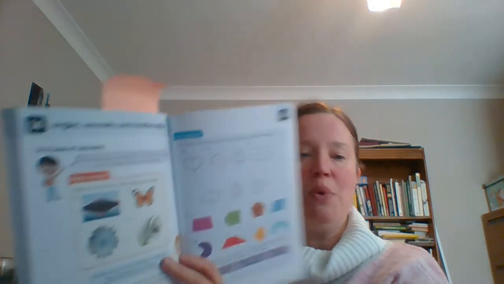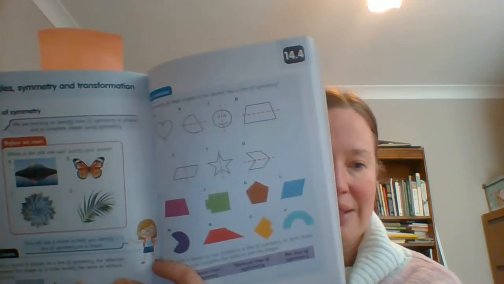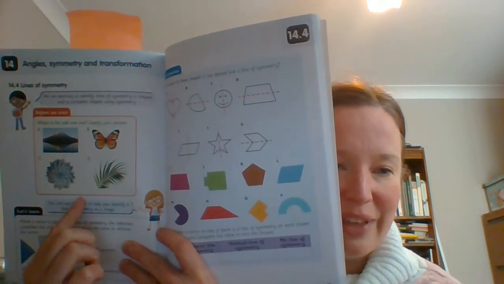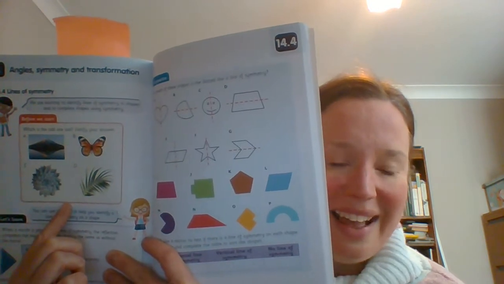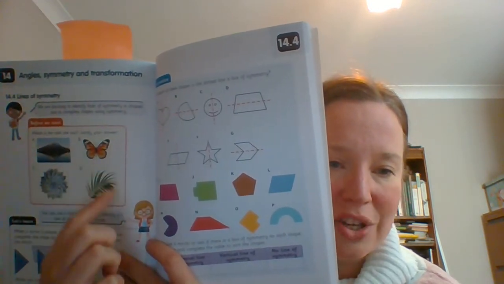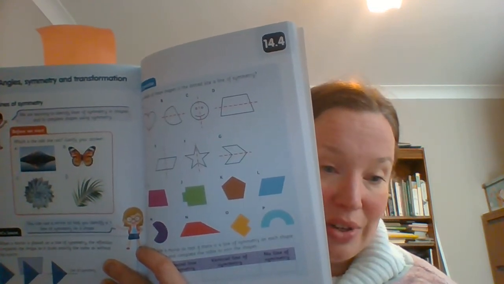Okay, so we're going to be working from this workbook today. And just having a look, I'm just going to get that in the camera. Okay, we're going to be starting over here, which is looking at lines of symmetry. So you're just thinking about these four pictures and which one doesn't have a line of symmetry.